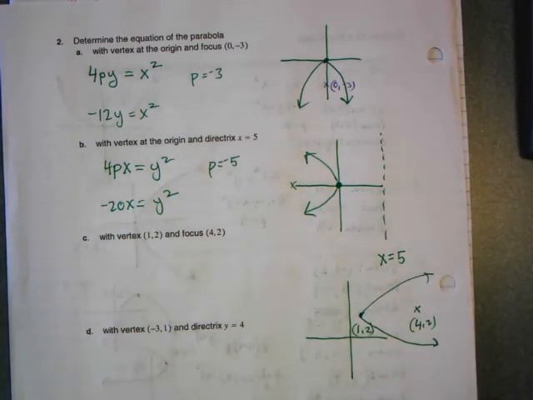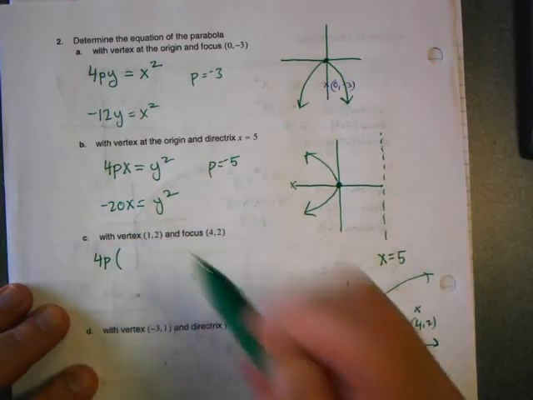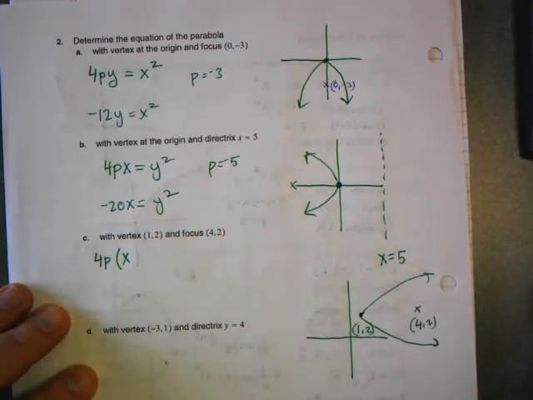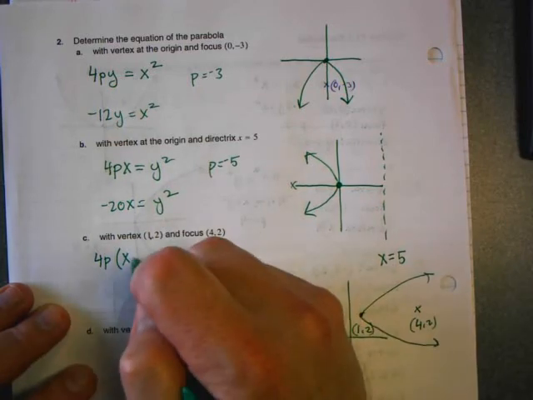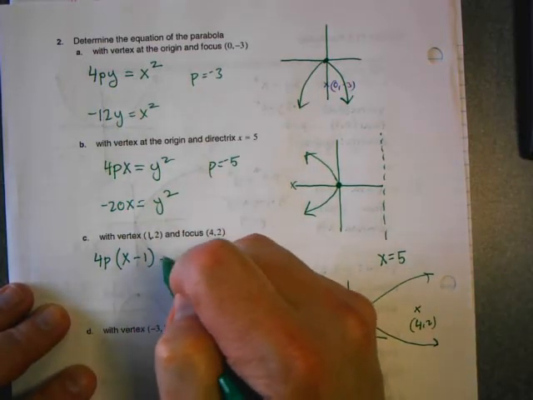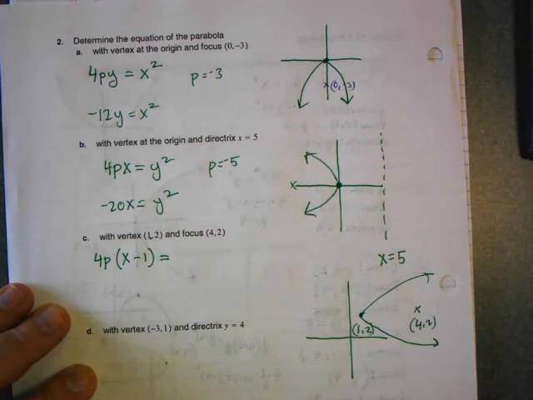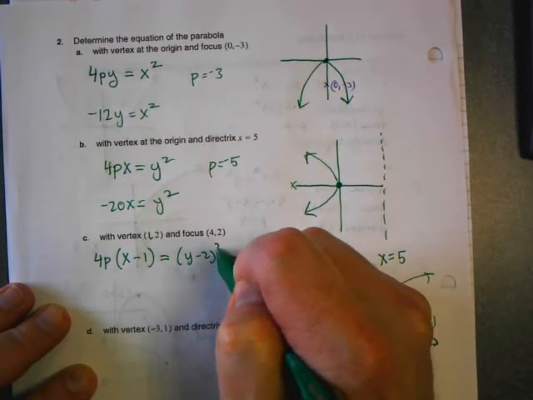Since it goes right, what does my equation have to look like? 4p x. It's not just x this time though, because the vertex has moved. So it has to be x minus 1 equals, it's not just y squared, y minus 2 squared.